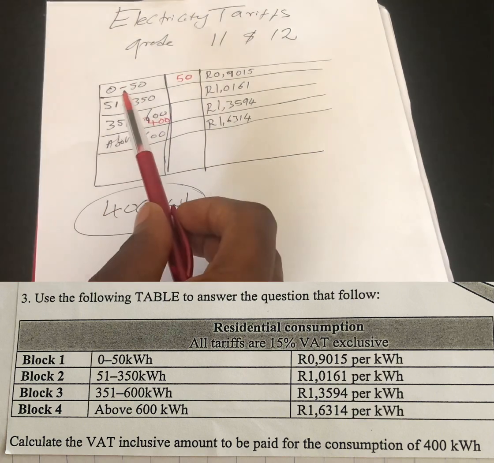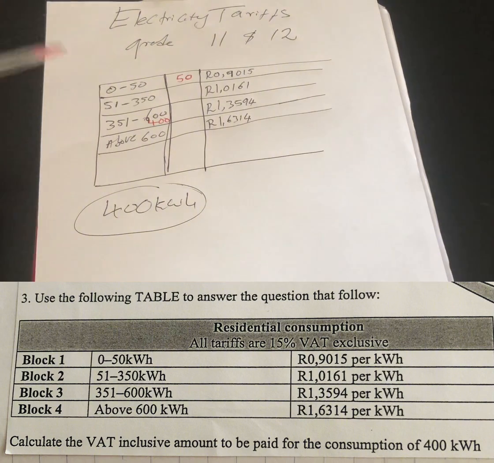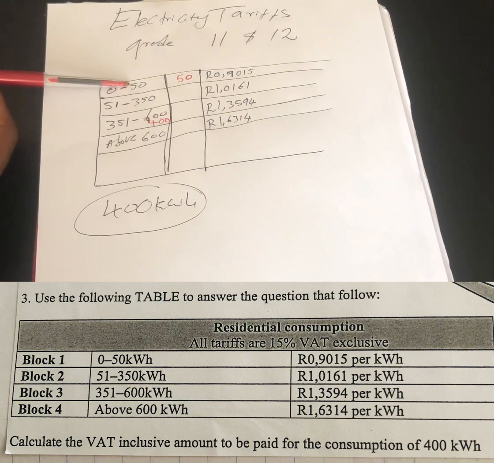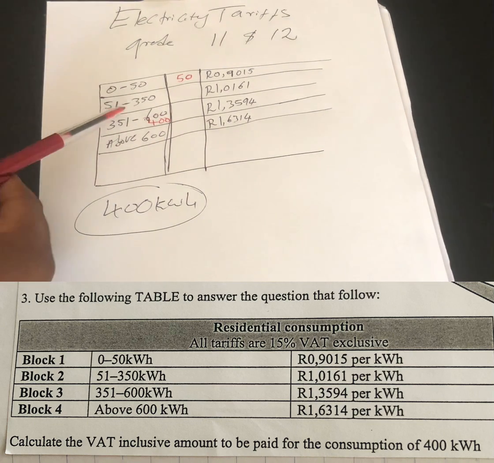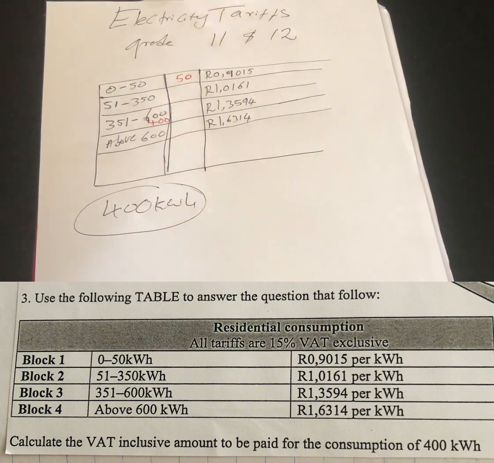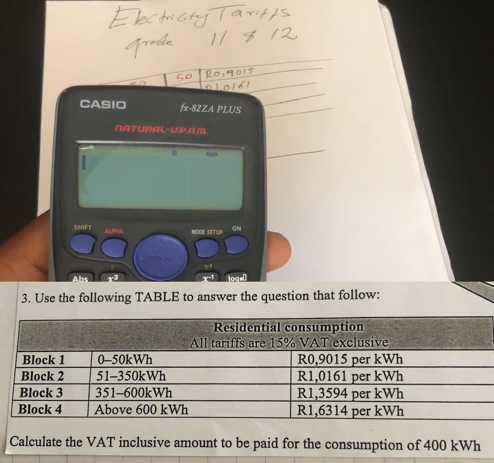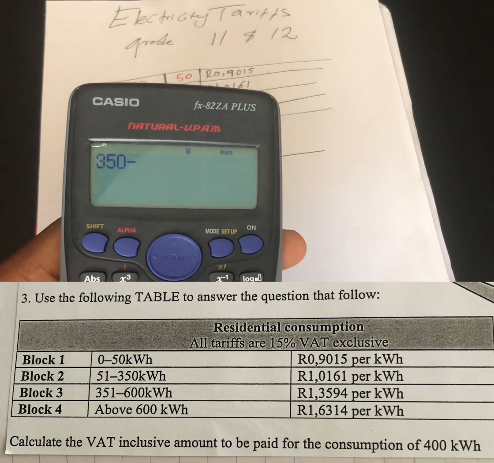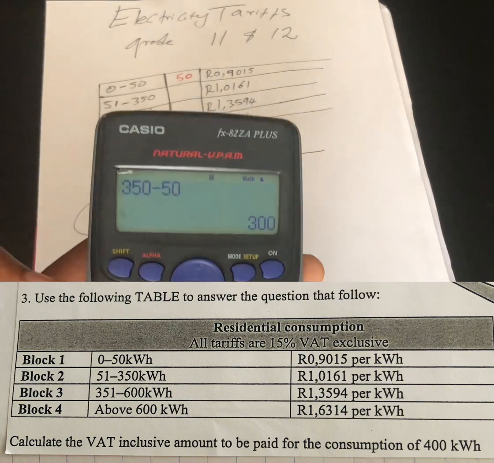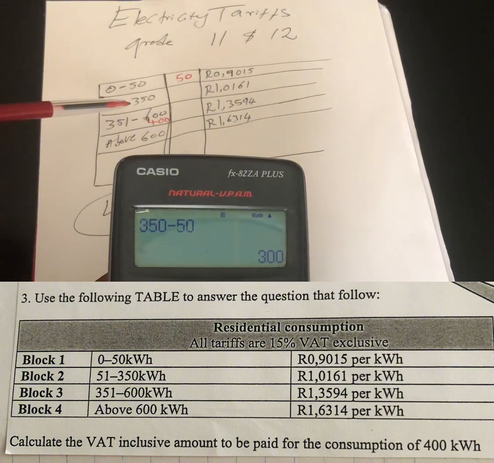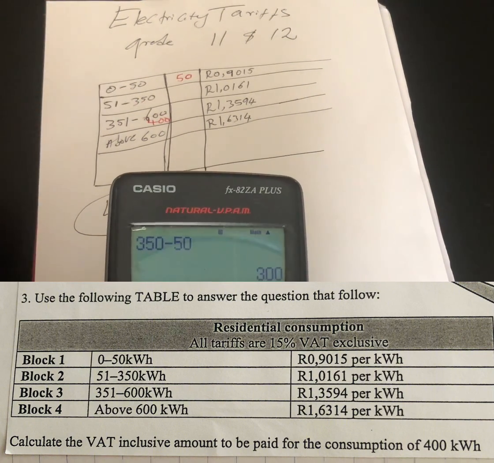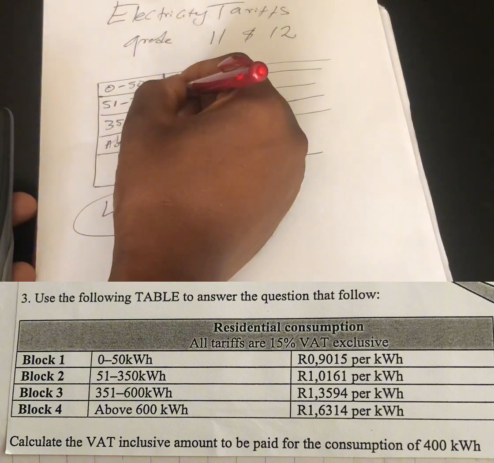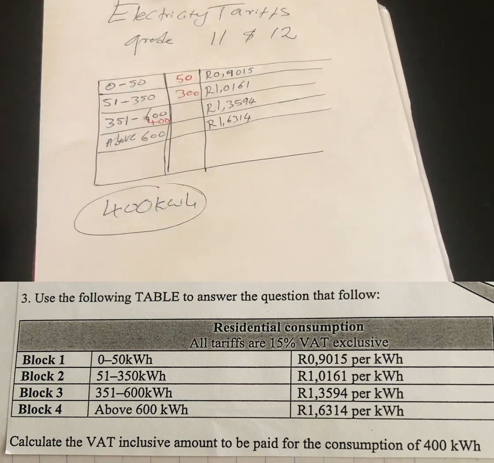So the numbers at the right-hand side on this table are 50, 350 and 400. Instead of saying 350 minus 51, you are going to say 350 minus 50. Not to forget that 350 is the number at our right-hand side, and 50 is also a number at the right-hand side. The difference there is going to be 300.